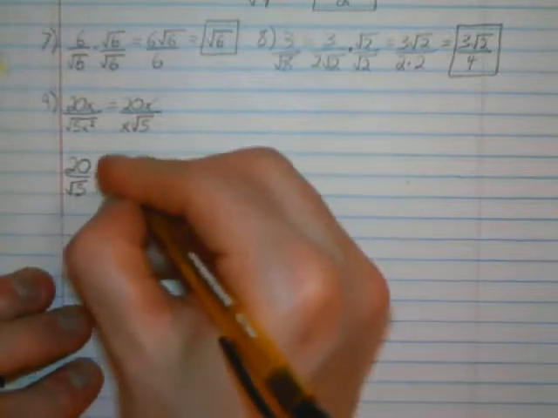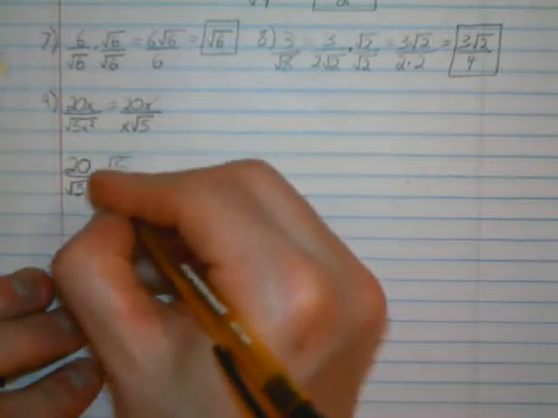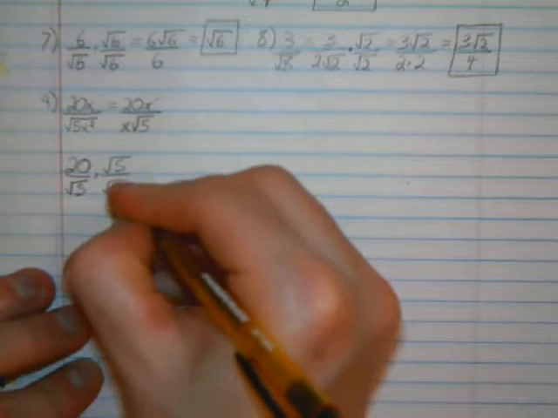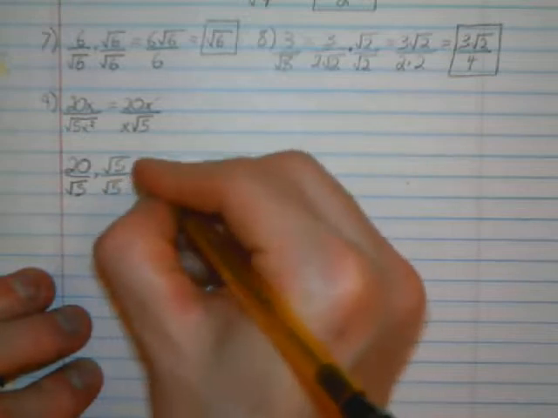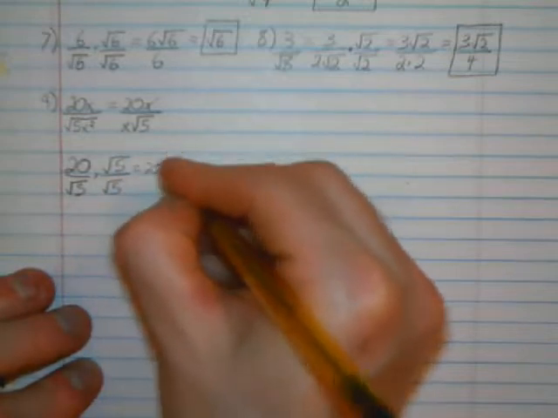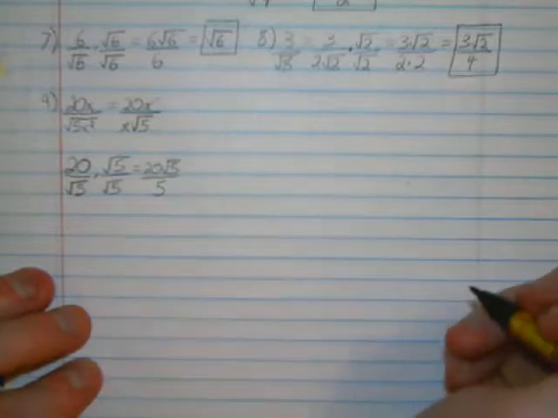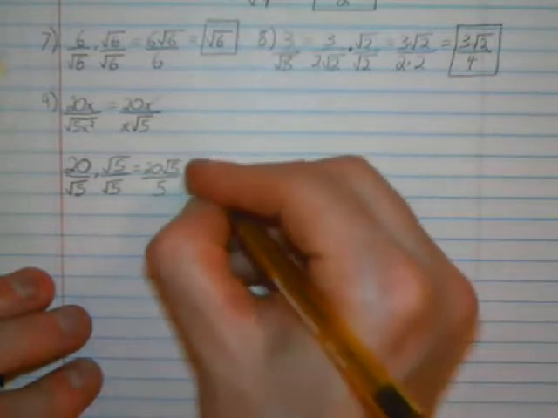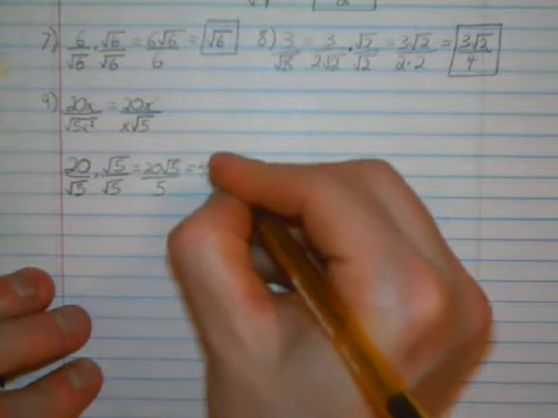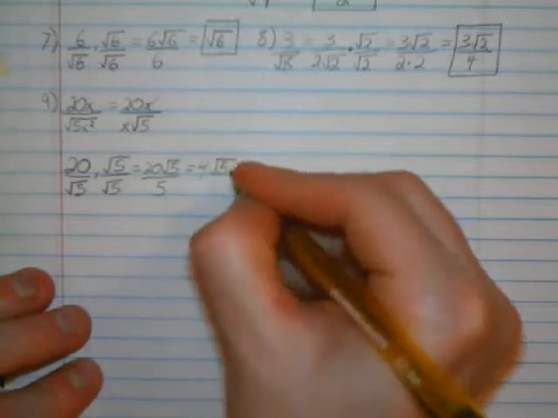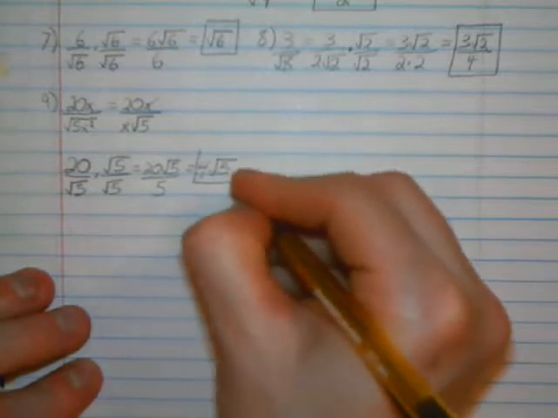Now I'm just going to rationalize my denominator, multiply it by the square root of 5 over the square root of 5, and I get 20 times the square root of 5 in the numerator, 5 in the denominator. 20 divided by 5 will reduce to 4 times the square root of 5.